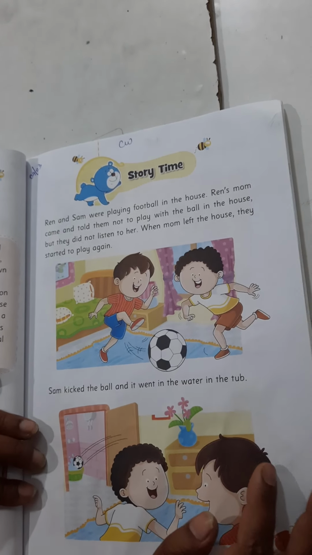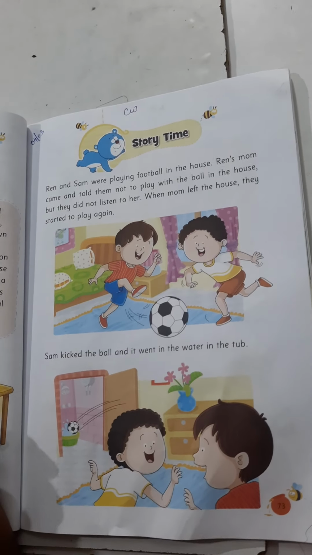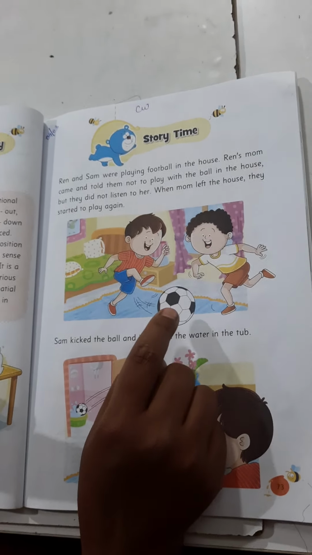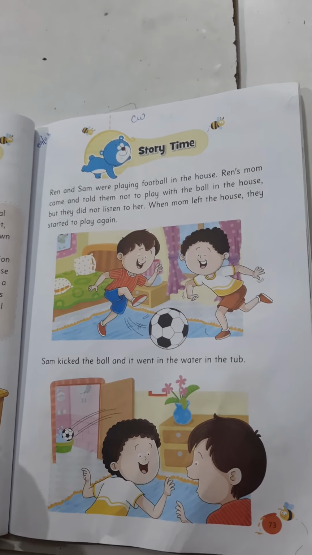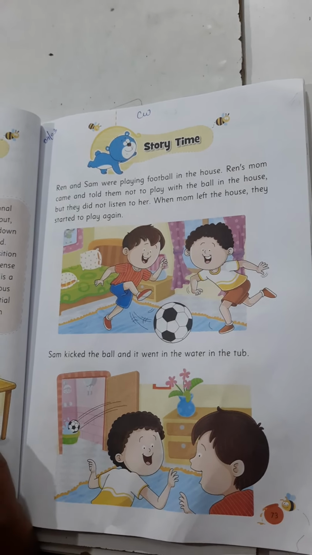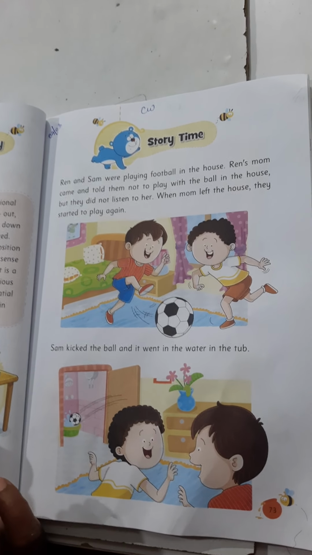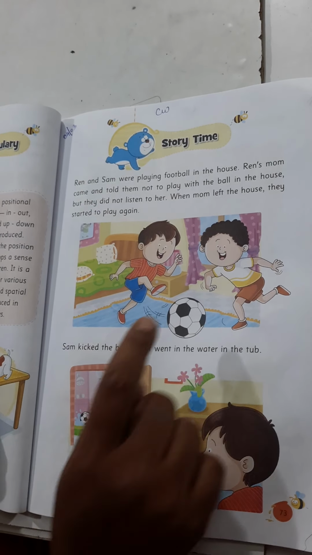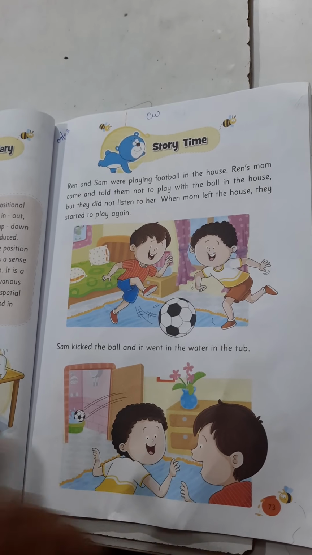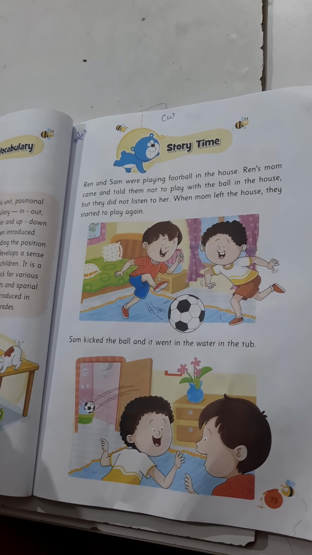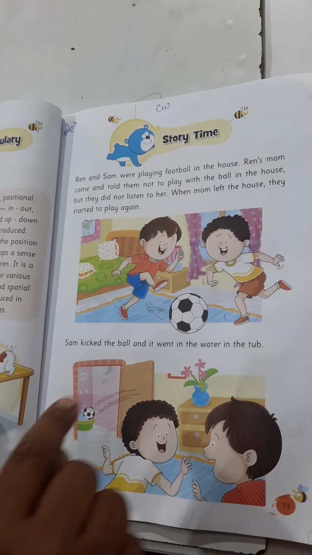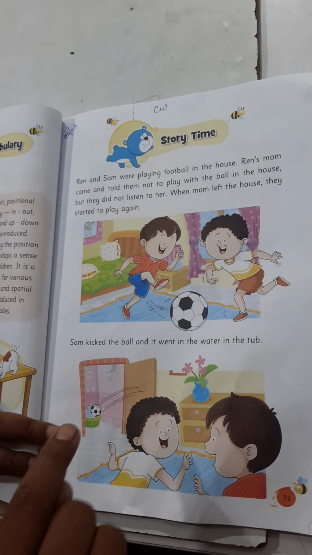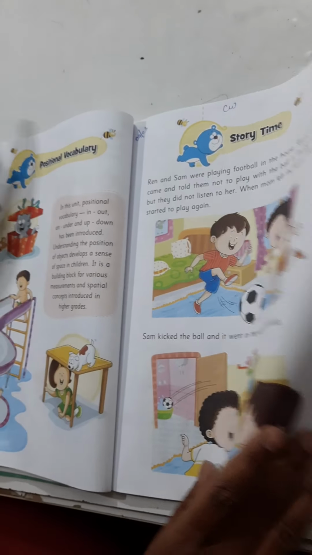In this story there are two boys named Ren and Sam. They were playing football in the house. In is the positional vocabulary here. Ren's mom told them not to play with the ball in the house, but both of them did not listen to their mom. When mom left the house, they started to play again. While they were playing, Sam kicked the ball and it went in the water in the tub. So in is a positional vocabulary here. It went into the water in the tub.